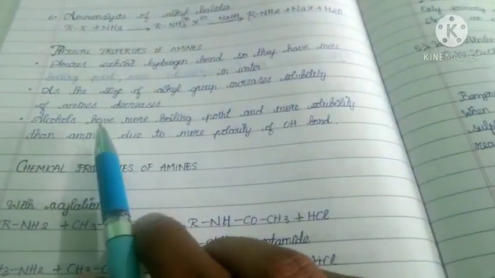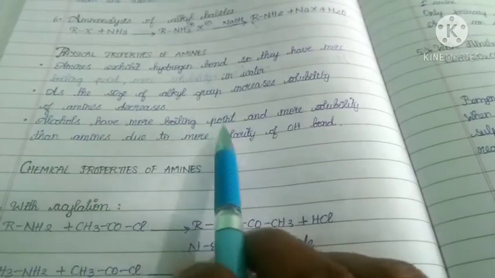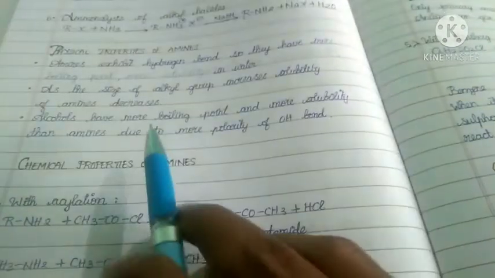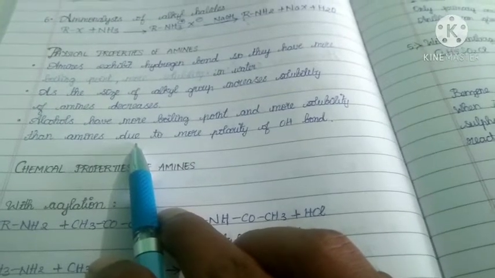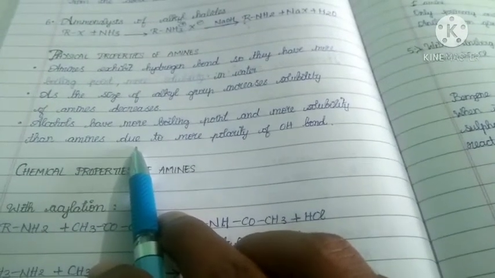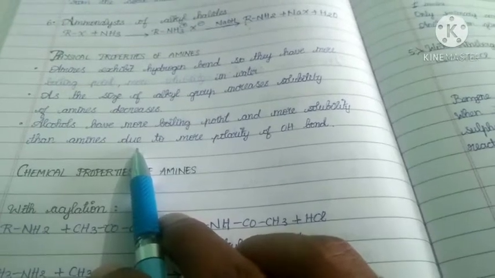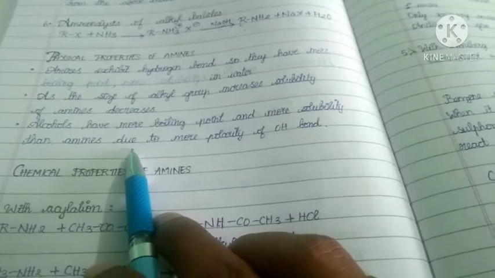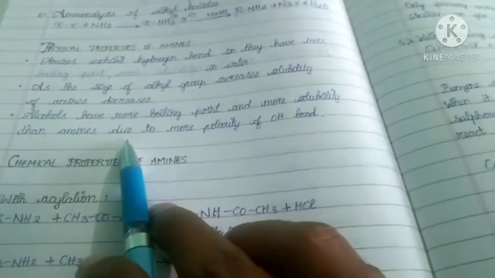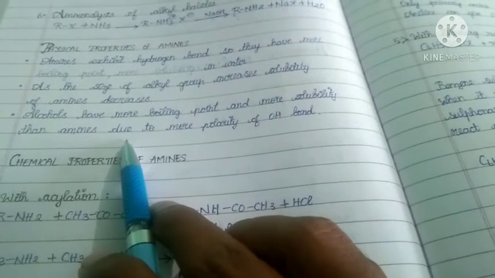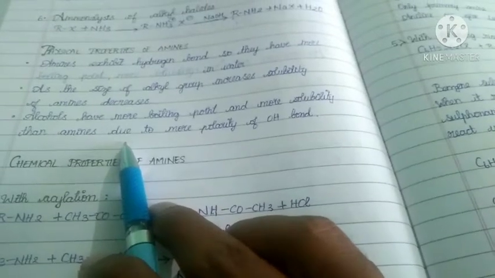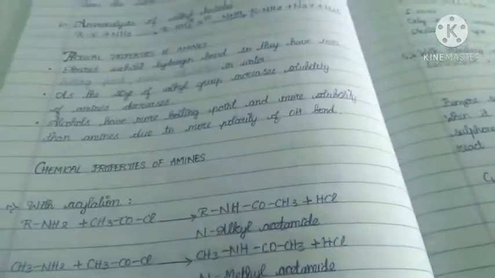Next, alcohols have higher boiling point and more solubility than amines due to more polarity of the OH bond. The point regarding alcohols and amines is that both exhibit hydrogen bonding, but compared to alcohols, amines exhibit lower boiling point because oxygen has more electronegativity compared to nitrogen, so its polarity is more, then it forms more attractions, and automatically the boiling point will be more. So what is the point? Alcohols exhibit higher boiling point compared to amines. That is about physical properties.